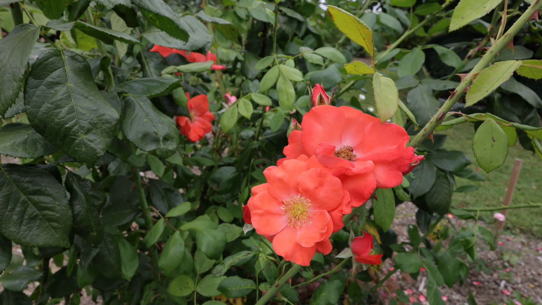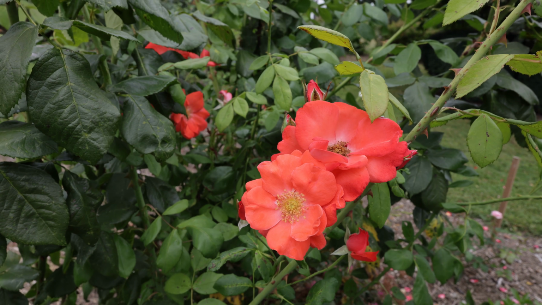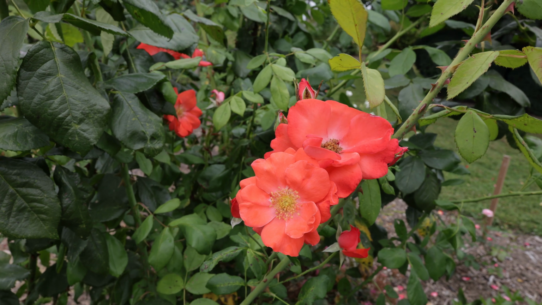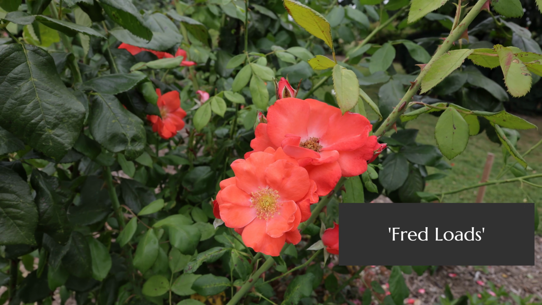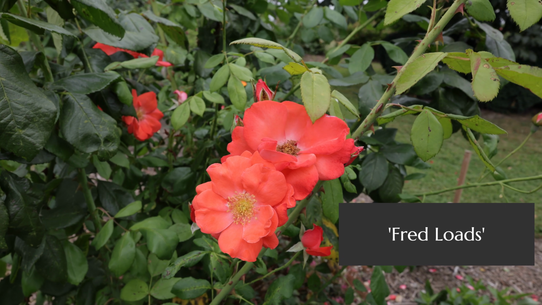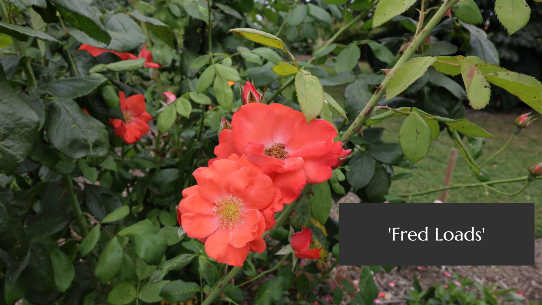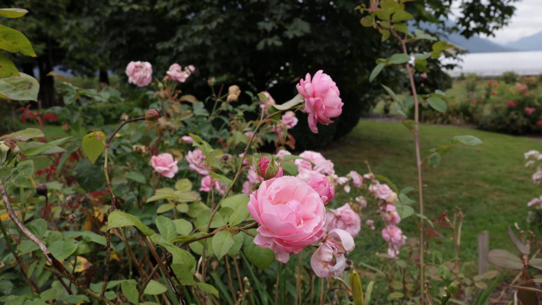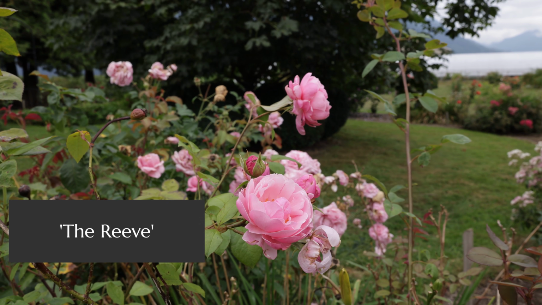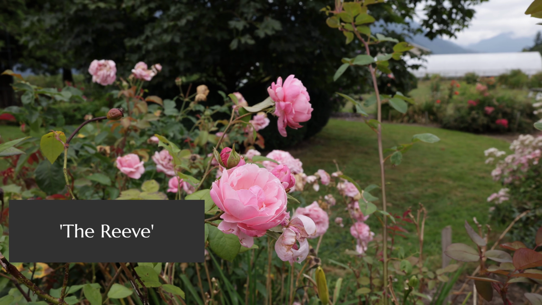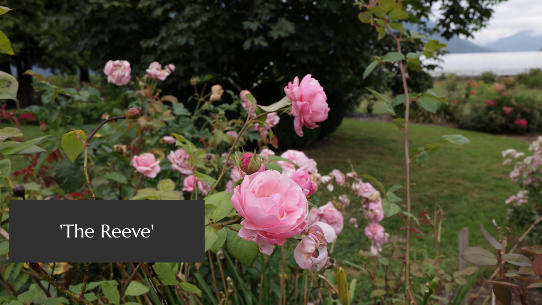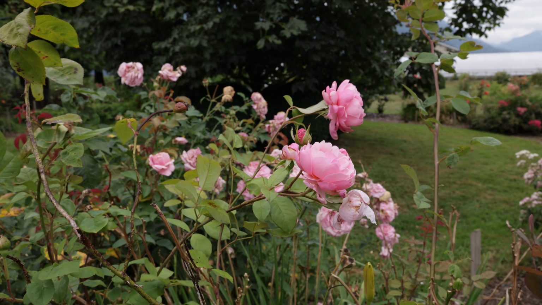Since you were kind enough to stick through the lesson portion, let's walk around the garden a little bit and see if we can identify some of these ourselves. This is Fred Loads, and if you're with me, you probably called this a flat bloom form. These two roses in the foreground here are the Reeve, and certainly because the petals are upwards and inward curving, I would call that cupped.